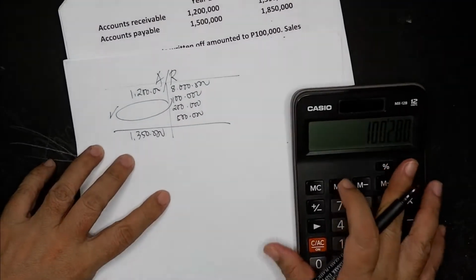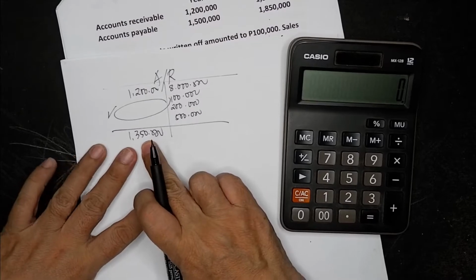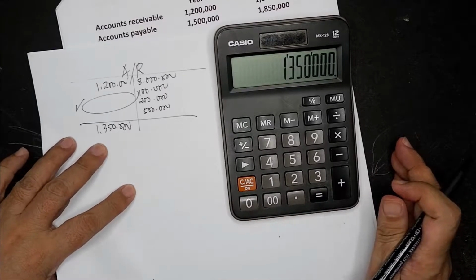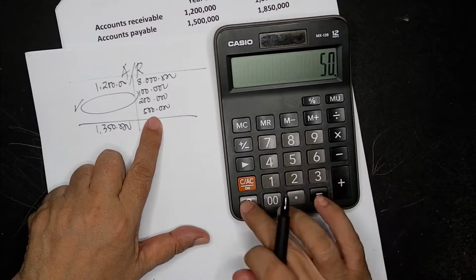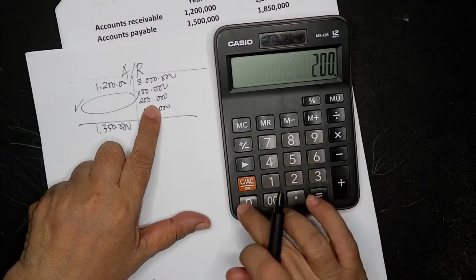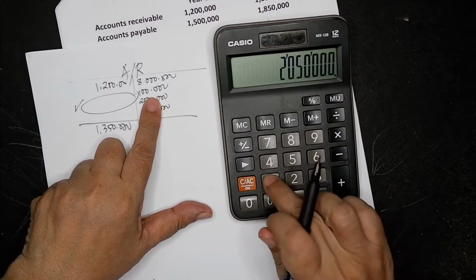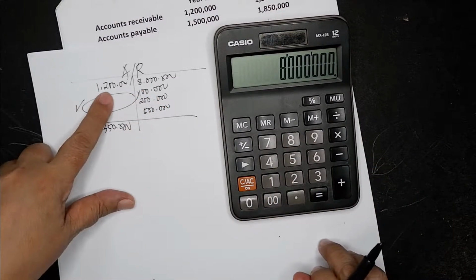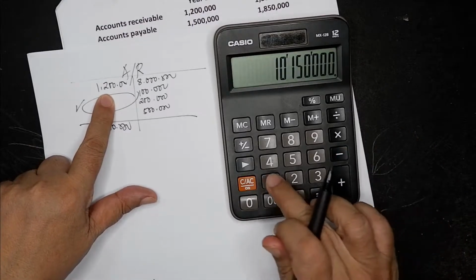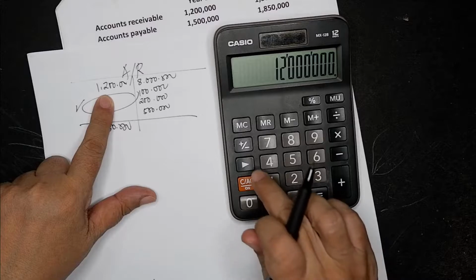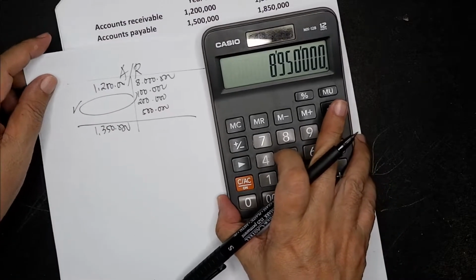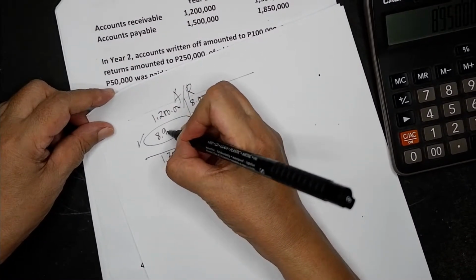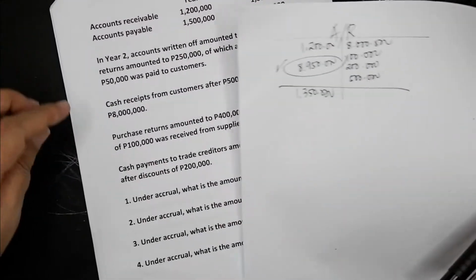To make it easier, 1,350,000 plus 500,000 plus 200,000 plus 100,000 plus 8 million minus 1,200,000. So, that is 8,950,000. So our total sales, 8,950,000, is our gross sales.